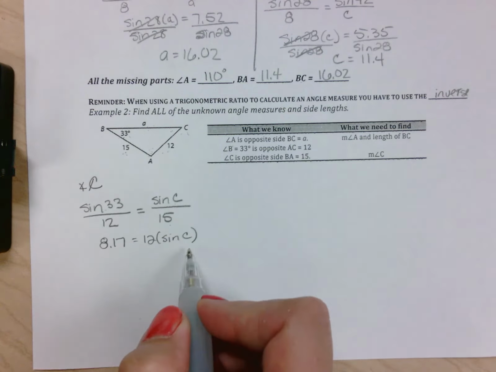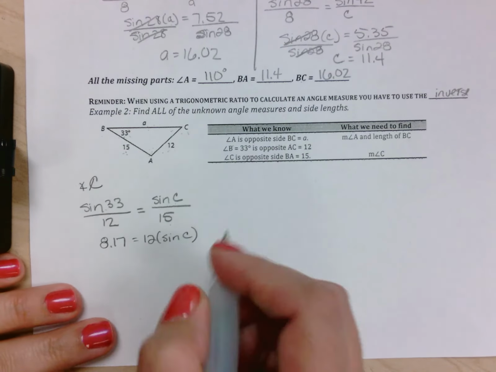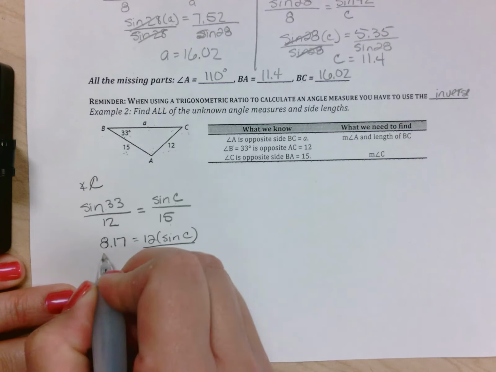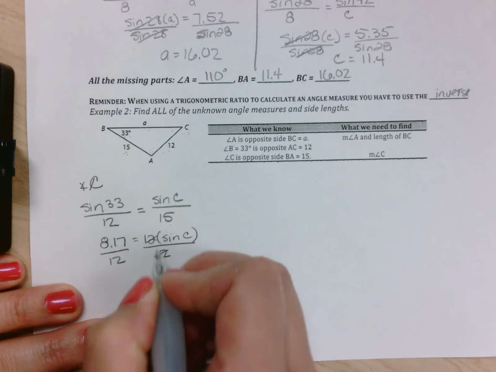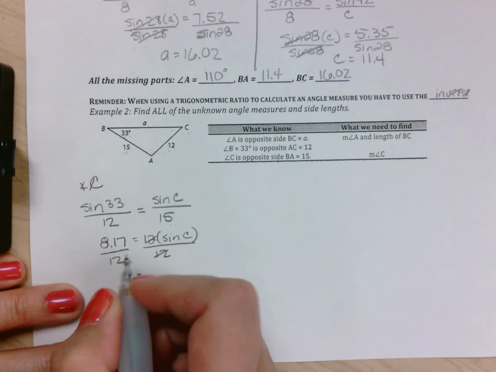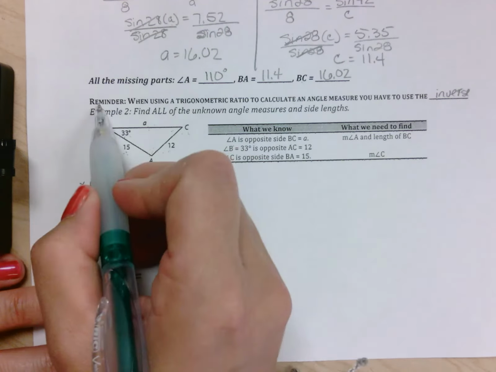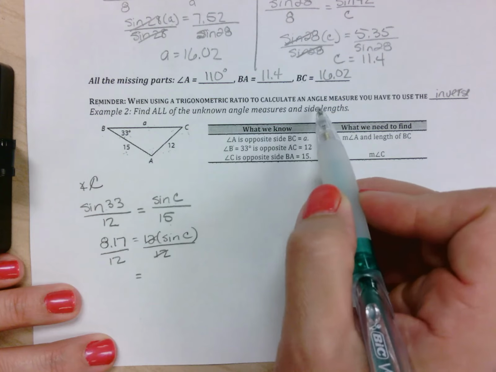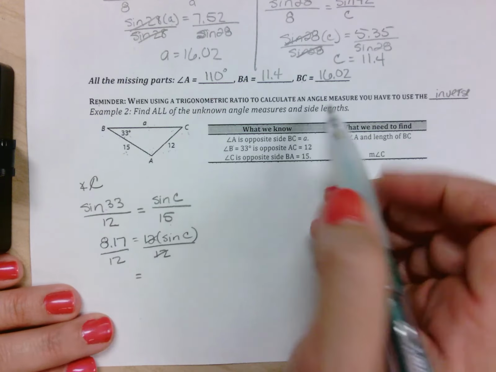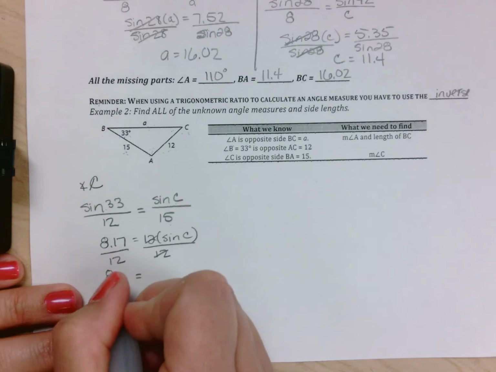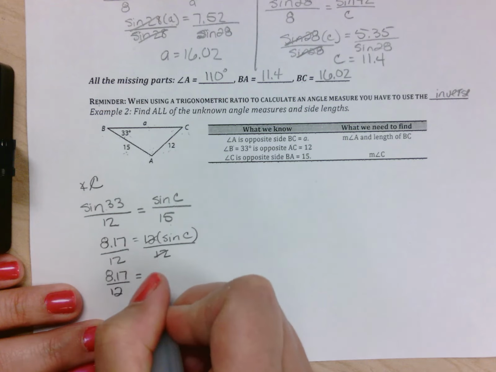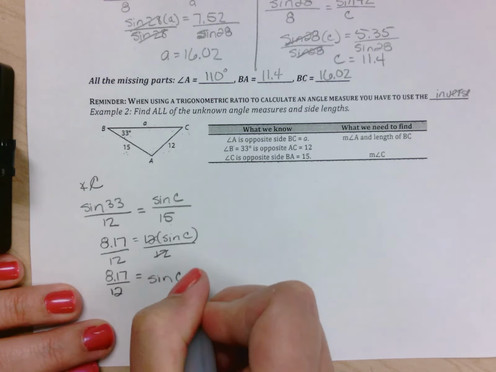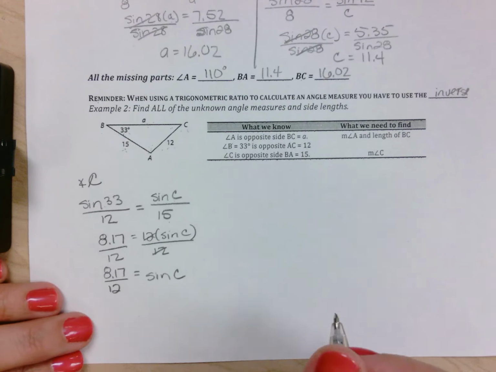Now we want to isolate the sine of C. We need it by itself. So we're going to go ahead and divide. And here's where you've got to pay attention to that statement that I read earlier. Remember, when you want to calculate an angle measure, you need to use the inverse. Right now, we have 8.17 over 12 equals the sine of C. That's not how we calculate an angle measure.